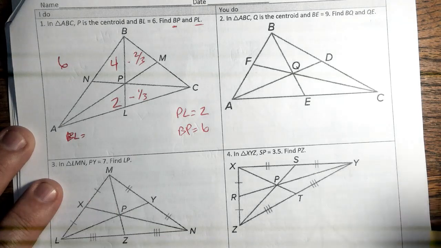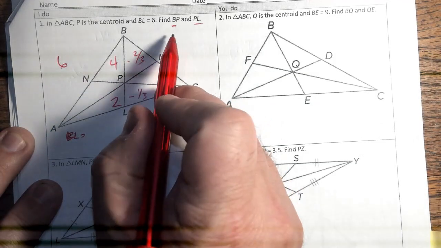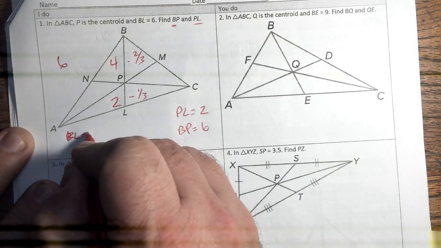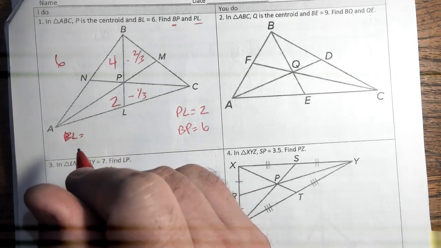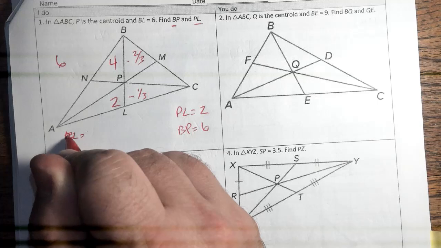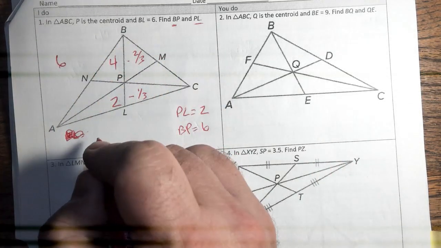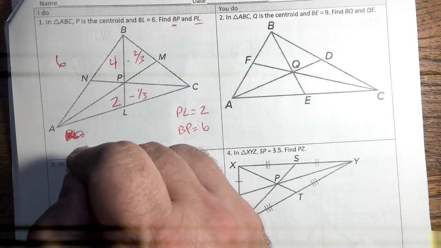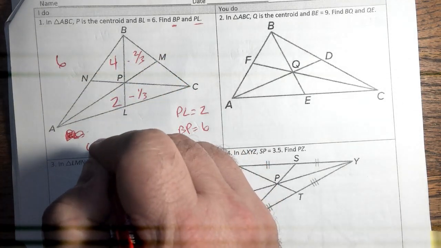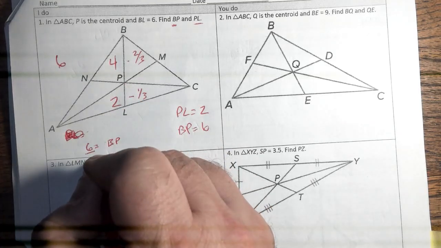But just so we see the math, so BL is the whole line. If we wanted to find, let's see, BL would be, how do I do this? How did I write it? Well, actually, so they gave you BL. You would plug in BL was 6. If we were looking for BP, BP is 1/3.